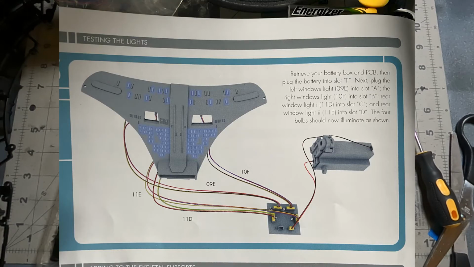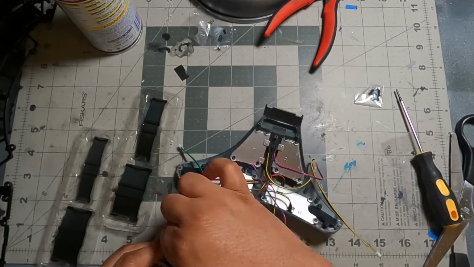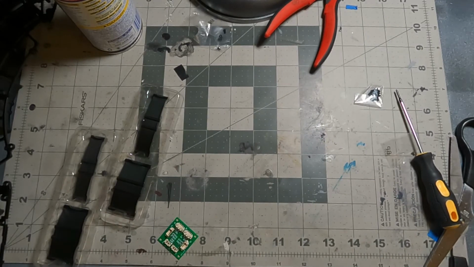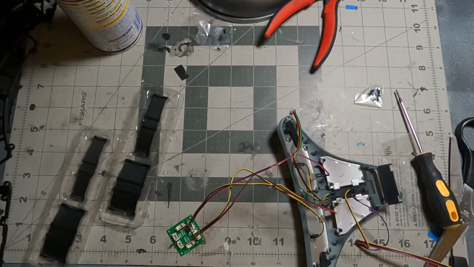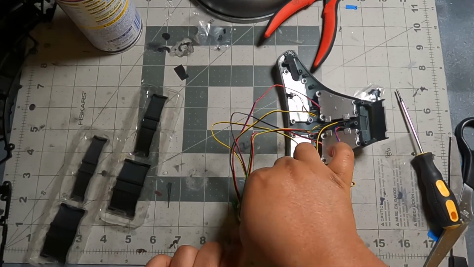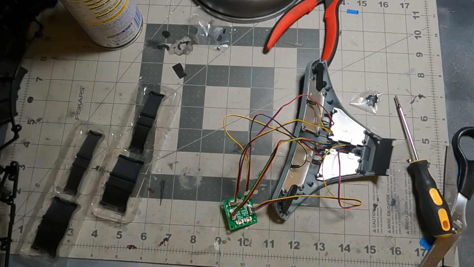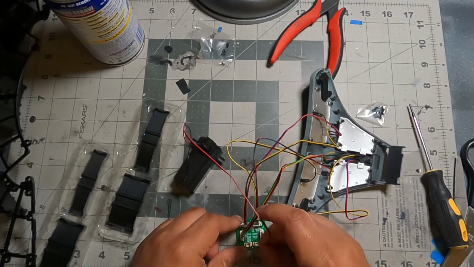Next, step D. Retrieve your battery box and PCB, then plug the battery into slot F. Next, plug the left window light 09E into slot A. Alright, let there be light.